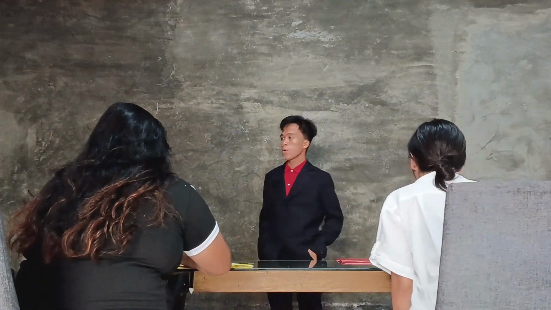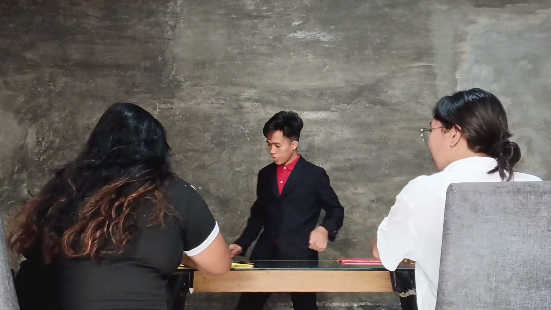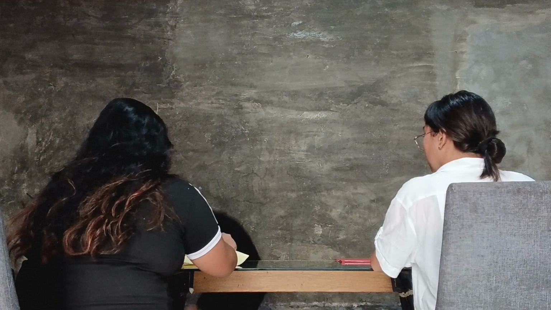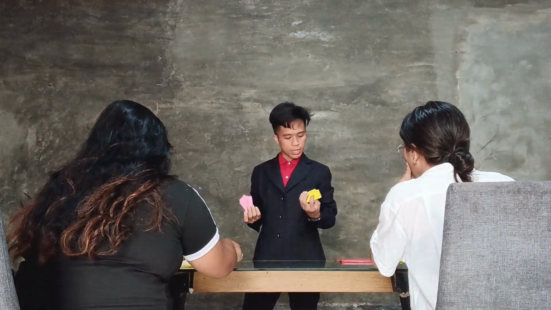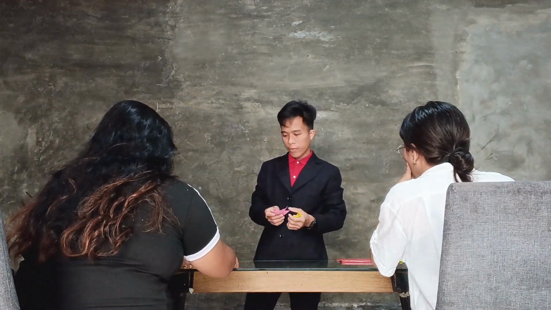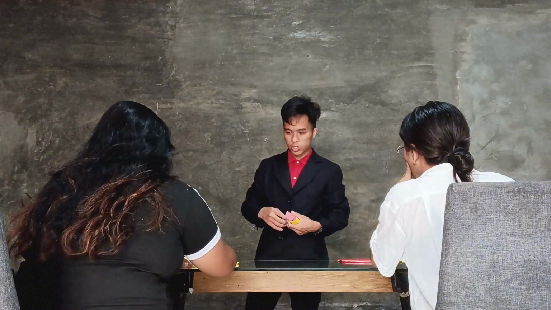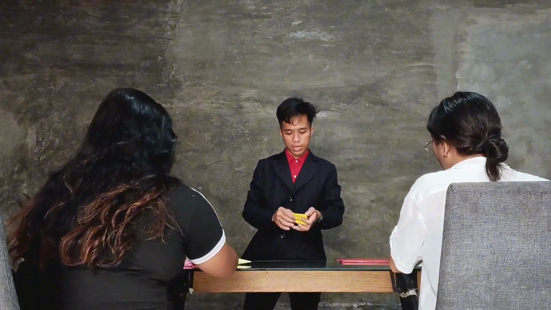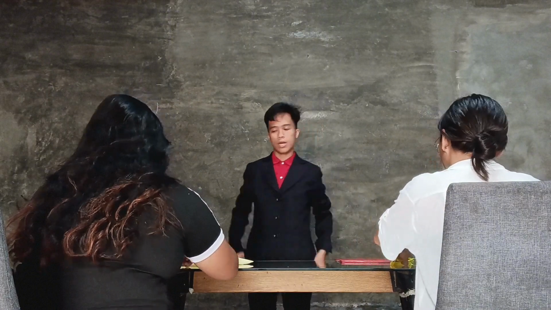So now, I have here a jumbled letter, so team pink and team yellow, I will give you 5 minutes to arrange the jumbled letters and identify what is our topic for today.